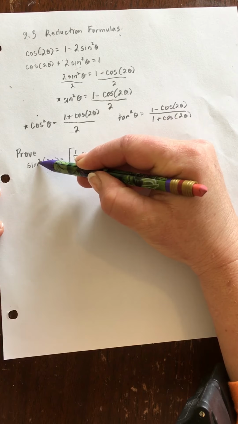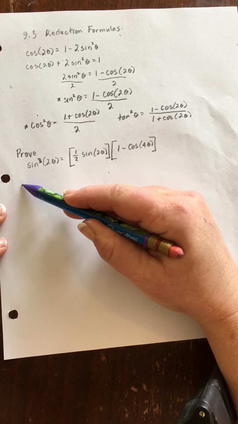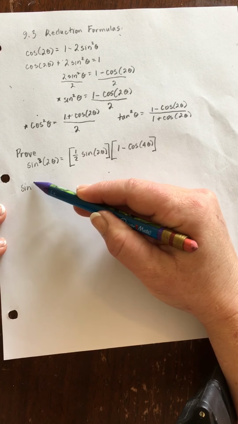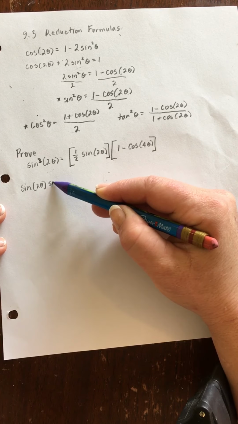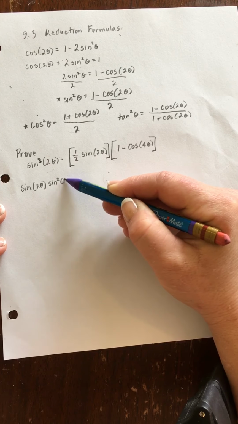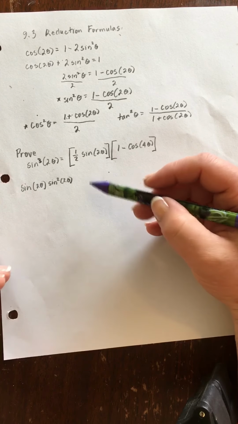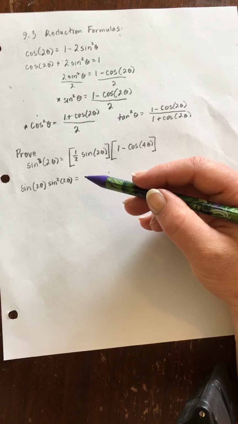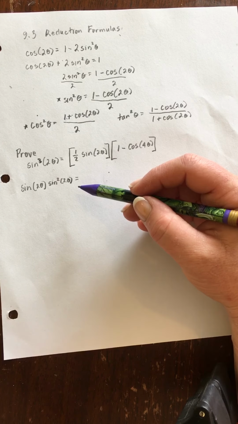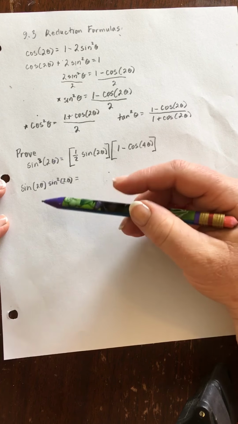This was actually the sine to the 3rd, sorry about that. So I'm going to say that this left-hand side is the sine of 2 theta times the sine squared of 2 theta. That gives me 3 of them. I'm still working on the left-hand side, and I want it to eventually equal the right-hand side. I'm going to apply my reduction formula to the sine squared, because I have a reduction formula for the sine squared of theta.